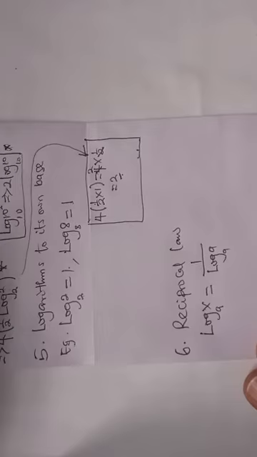Now listen, when the reciprocal of a logarithm is required, all right, the base and the number interchange their position.